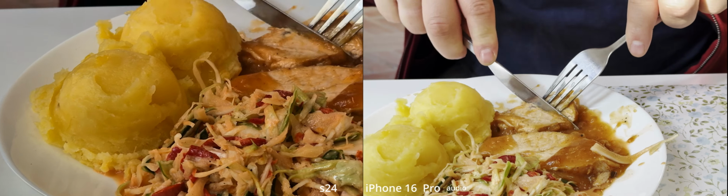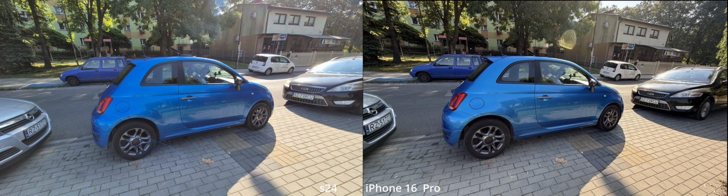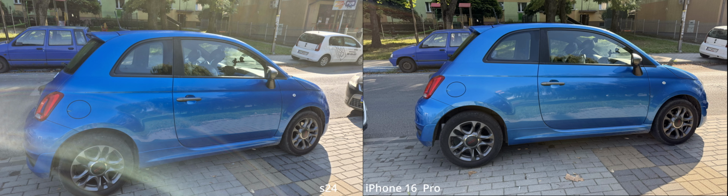Switching to photos and with the maximum magnification, like we can see, Samsung is a bit closer, but a lot of noise. Also with selfies, I prefer Samsung. It's not over sharpening the image. But in the end, I think when you upload those photos to the social media, iPhone will be a bit better.